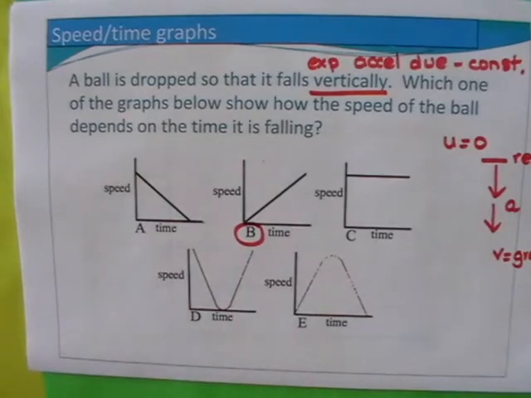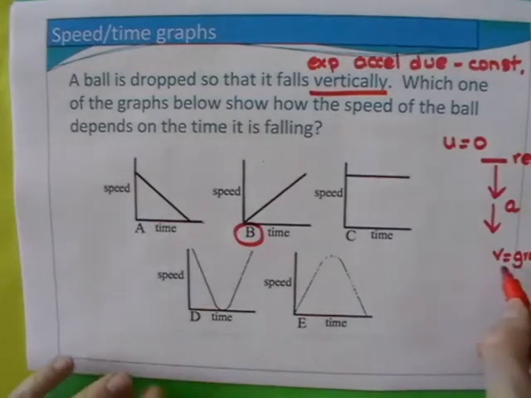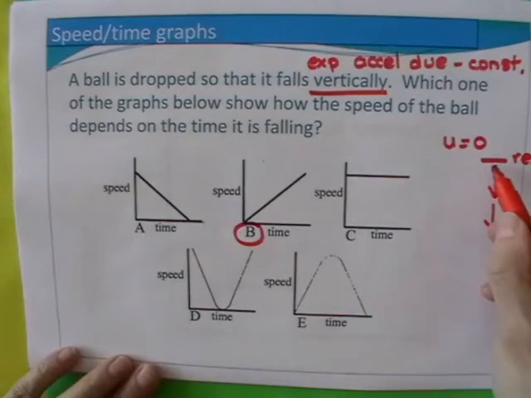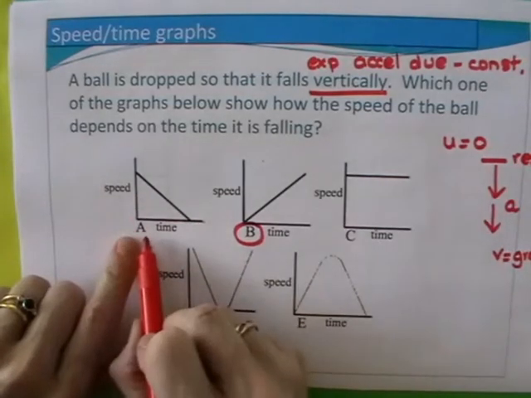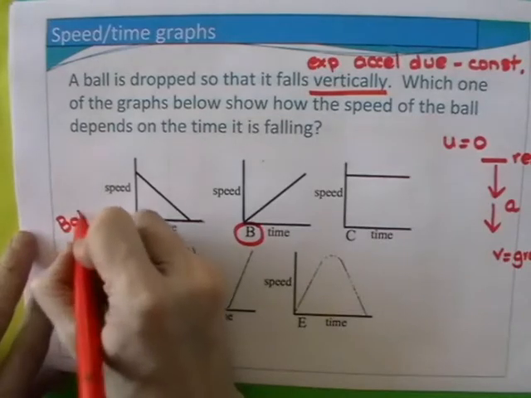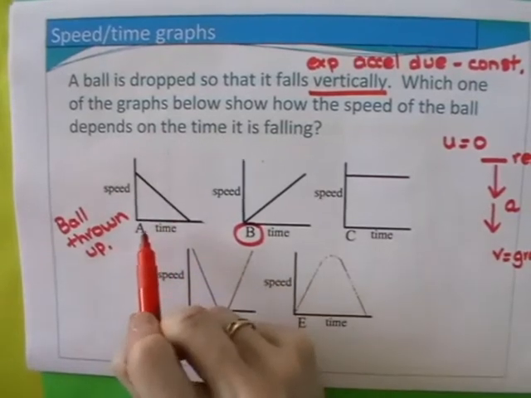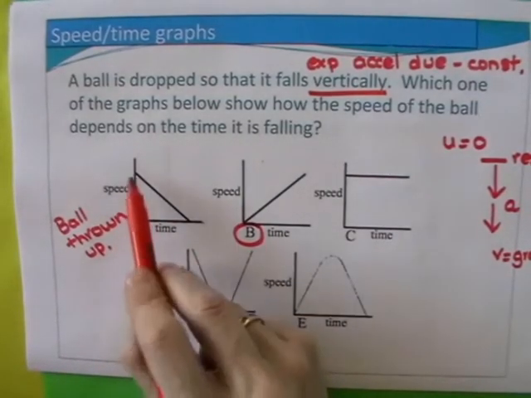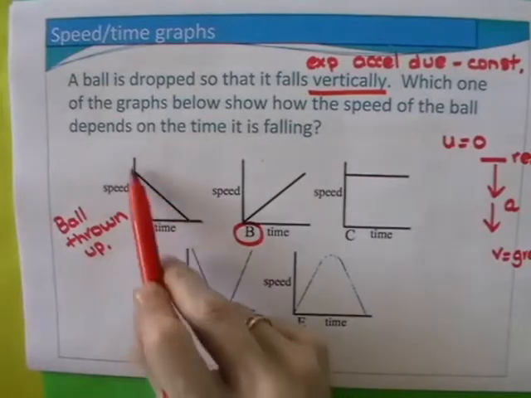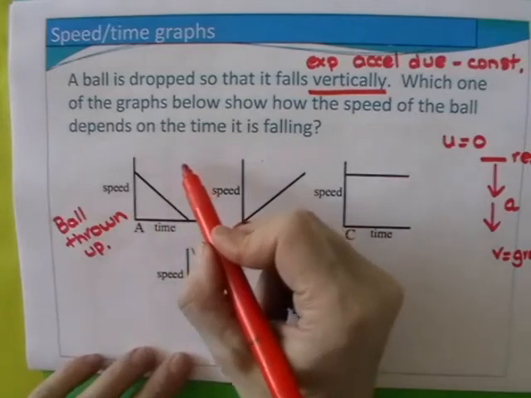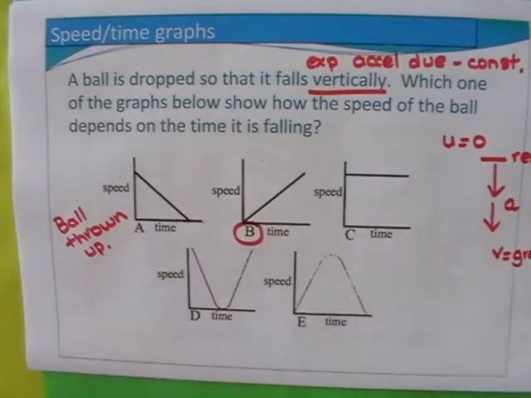Sometimes you might be asked about a ball that's being thrown upwards, and then it's the other way round. It's starting with a greater initial velocity. It is decelerating on the way up, and therefore it's ending at rest. And so that would actually be this answer here, if this was a ball thrown up. Now, we find that confusing because we forget about the fact that the speed is decreasing as it goes up and the line goes down instead of going up. We kind of think of upwards must be an upward slope, but it's not in this case. So be very, very careful about that.